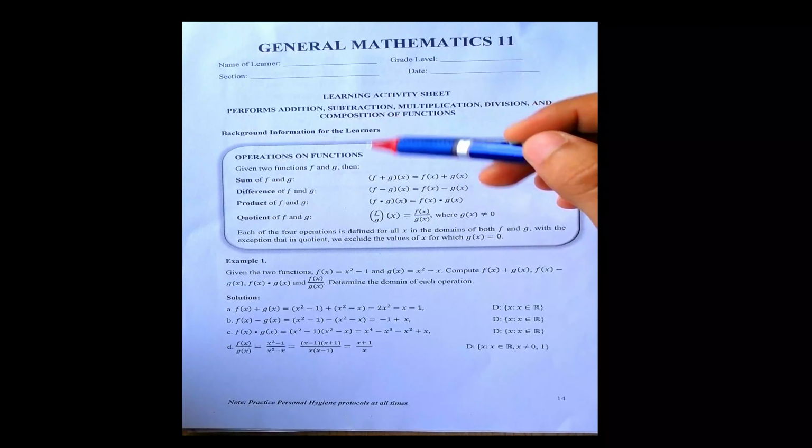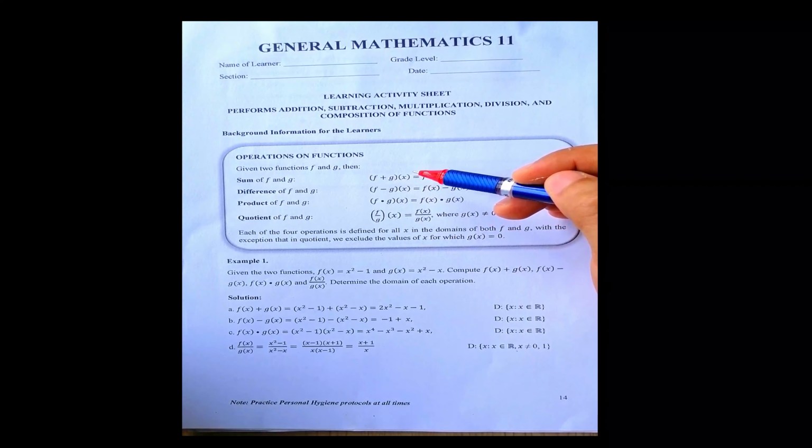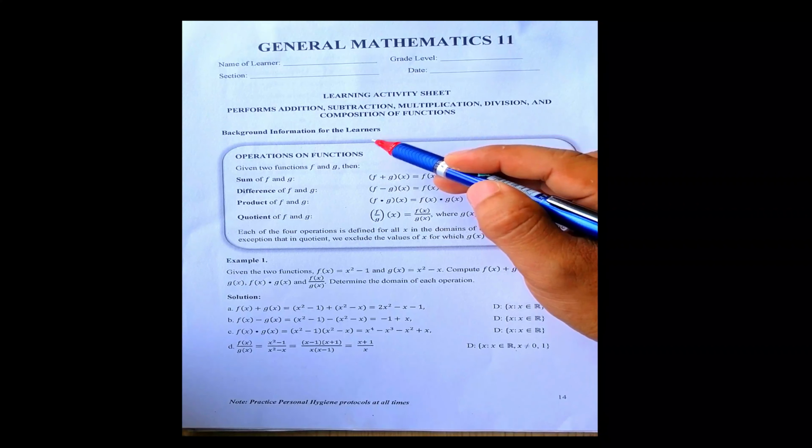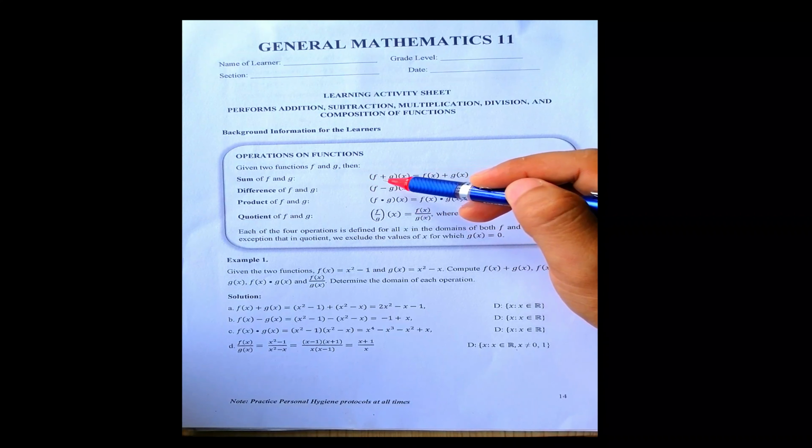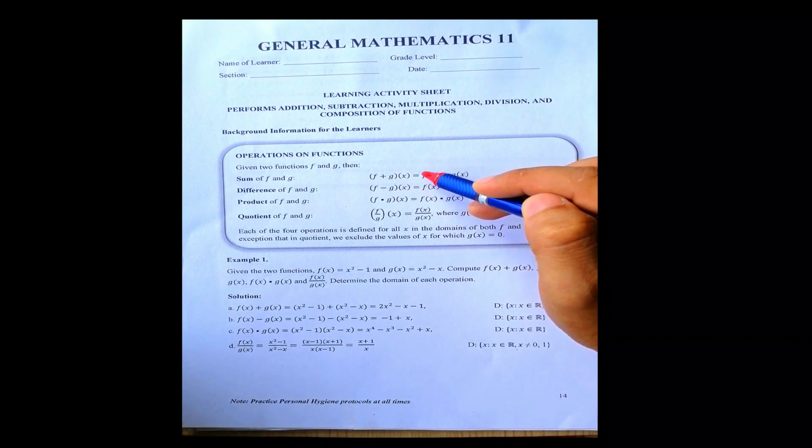In this video, we'll be talking about composition of functions and the different operations on the composition of functions. So here are the four different operations on functions, given two functions f and g. First, we have the sum. f plus g of x is the same as f of x plus g of x.